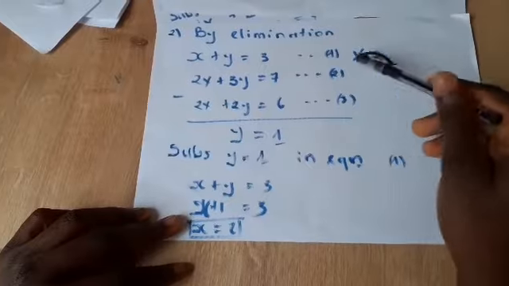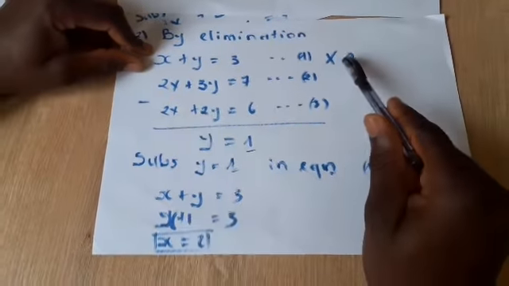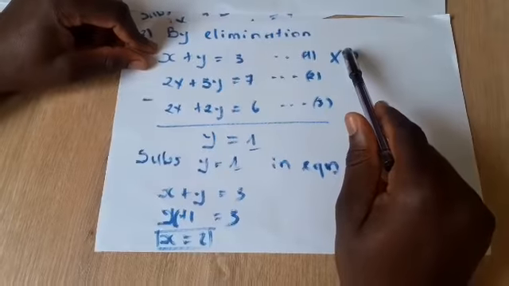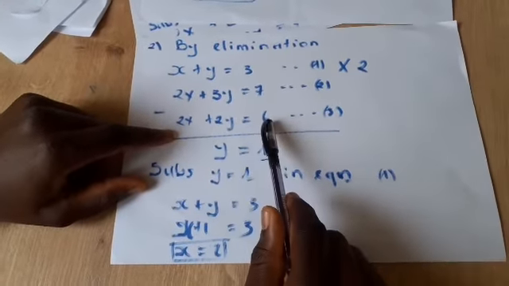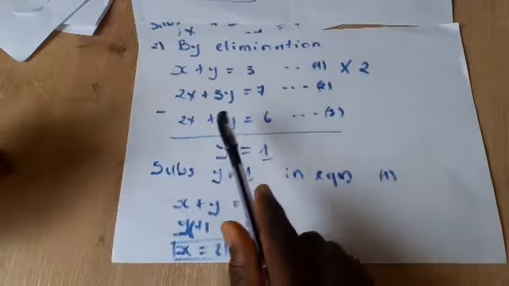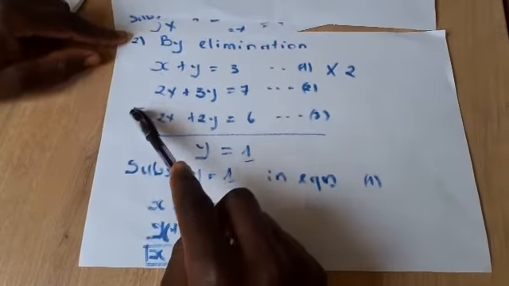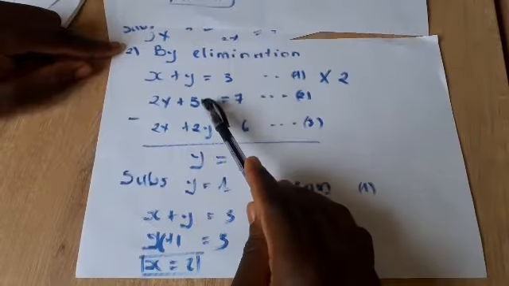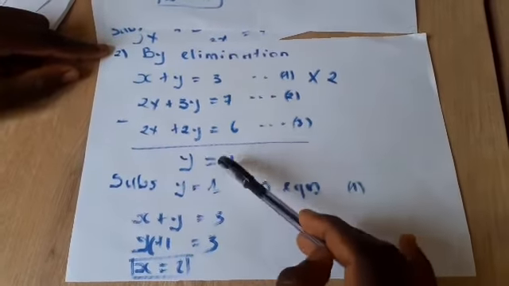So how do I make the coefficient of x in this first equation 2? I simply have to multiply this first equation by 2. If I multiply this first equation by 2, this is what I obtain: 2x plus 2y equals 6. And this way, if I subtract both of them, then the x part of the equations cancel out, and I'm left with 3y minus 2y, which is y. 7 minus 6 is 1, so y equals 1.